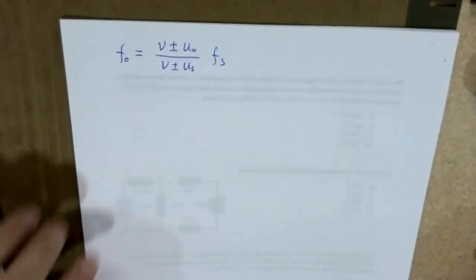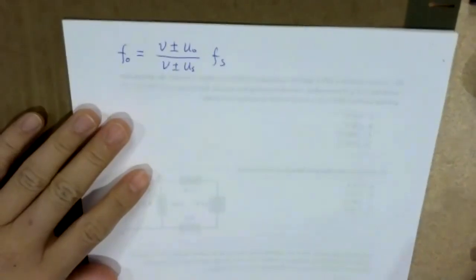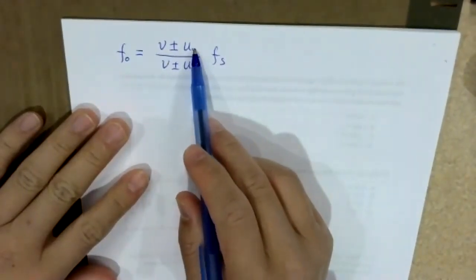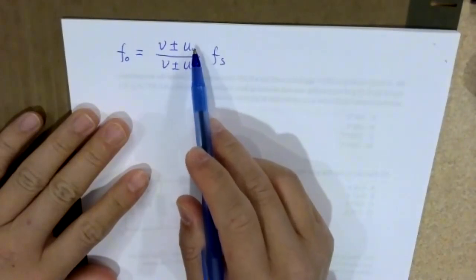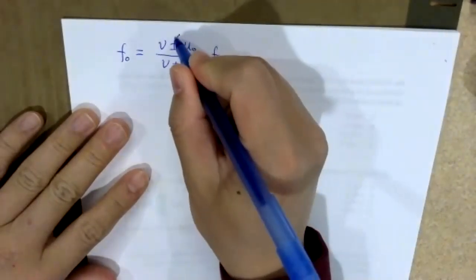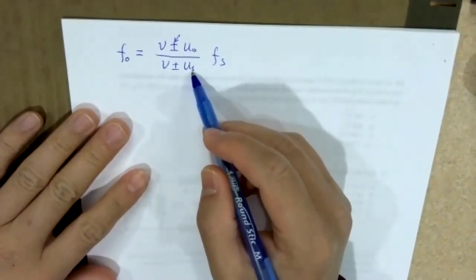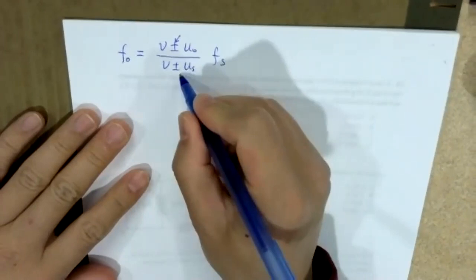In the numerator, if the observer is approaching the source, you take the plus. And in the denominator, if the source is also approaching the observer, you take the minus.